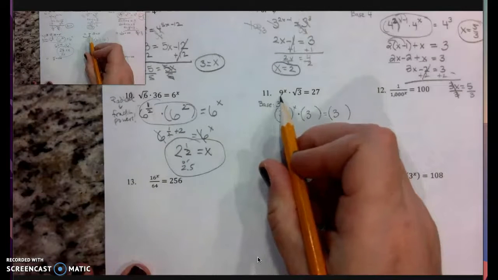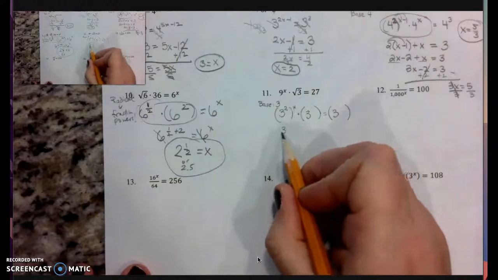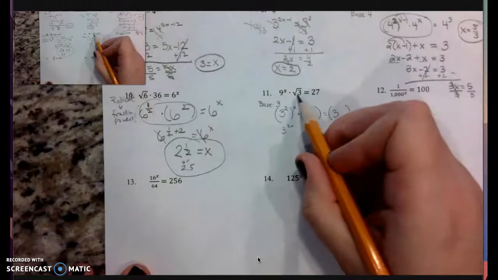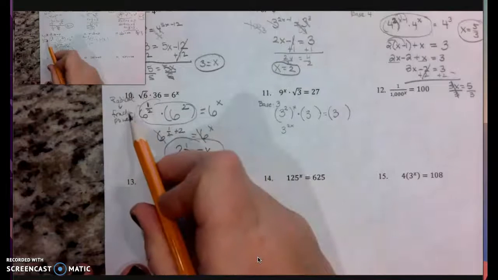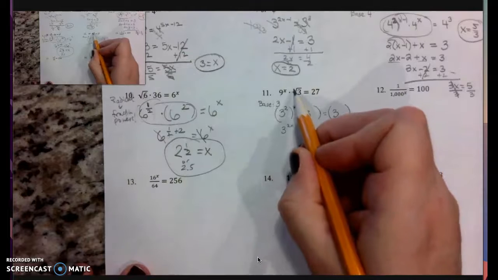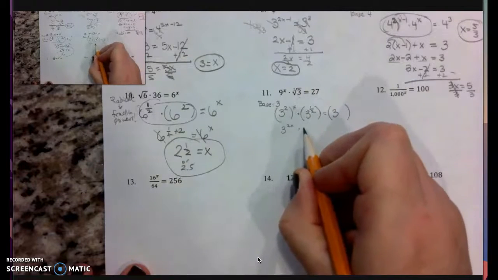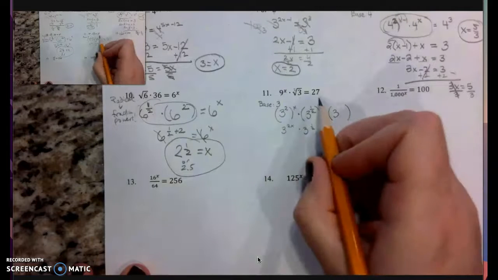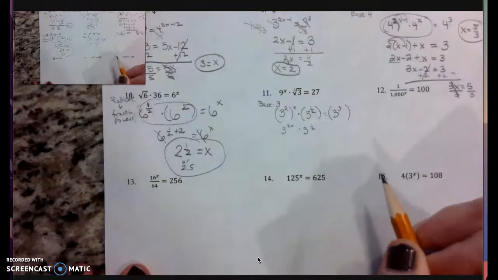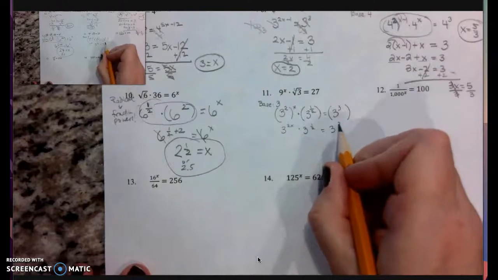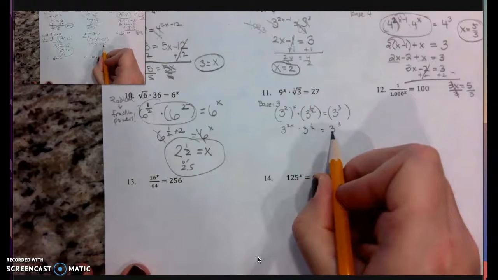All right, so 9 is the same as 3 with 2 powers. So this is simply 3 to the 2x. The square root of 3, a radical, gives me a fractional power. So this is 3 to the 1/2 because the root is 2. And finally, 27 is 3 to the, not 2, but 3rd power. Now I'm in a sea of base 3, which is awesome. Base 3, base 3, base 3, they're like terms.